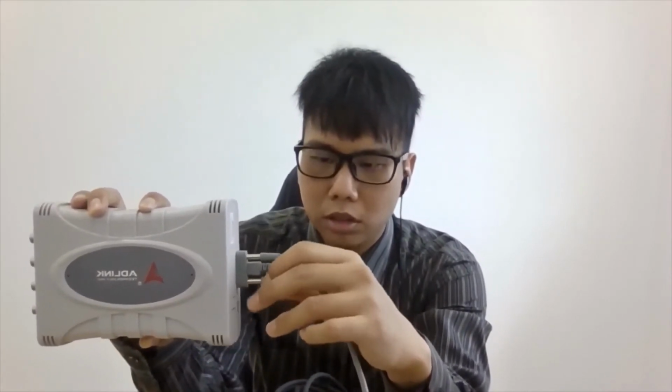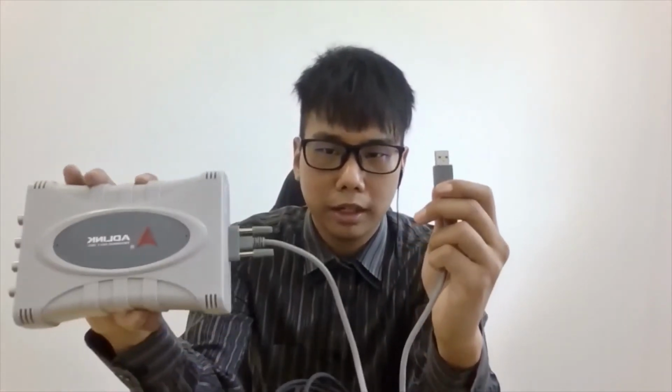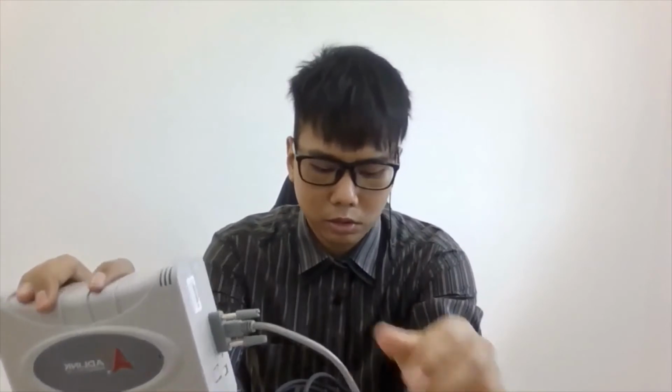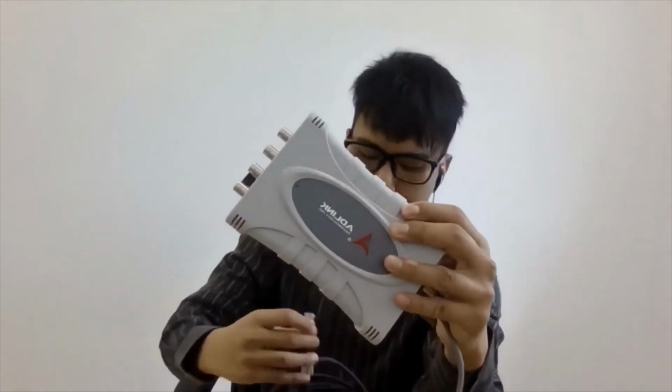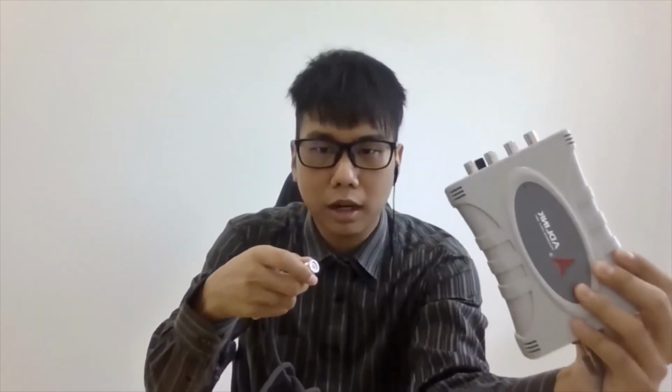At first we have this micro USB. We plug it in here and we lock it to ensure that it does not plug out, maybe when we are doing our condition monitoring or anything. On the other side, they have a USB port that you connect to your PC. Getting back to here, we have our sensor, which has a BNC port that you can directly plug into our data logger.